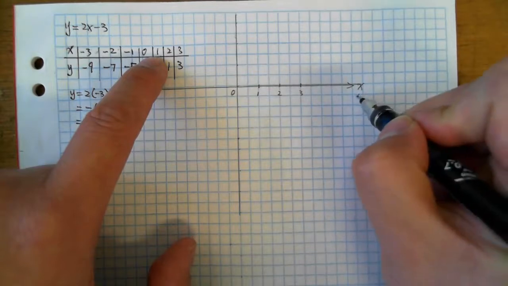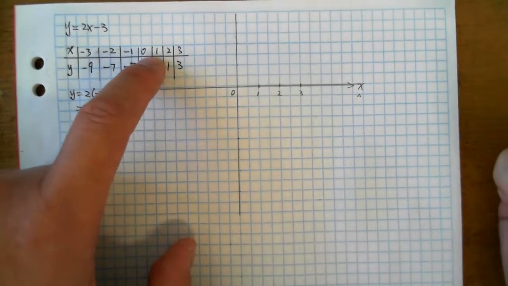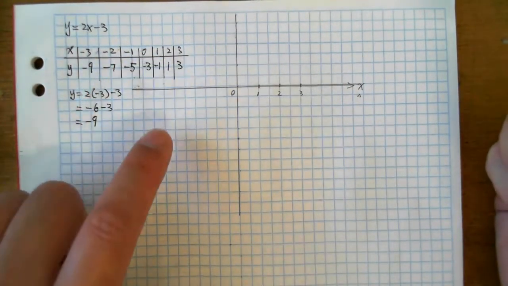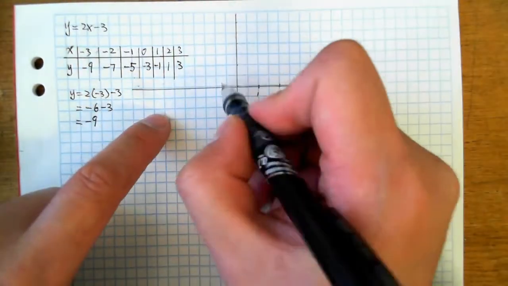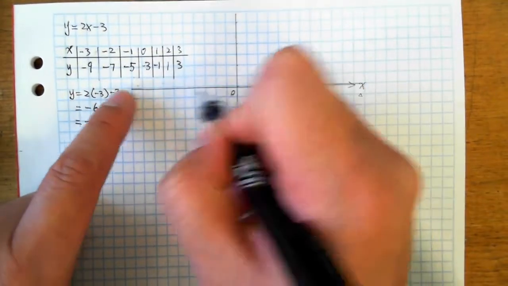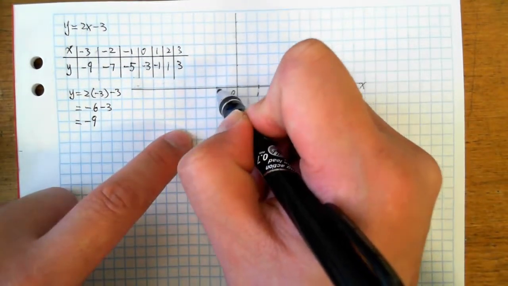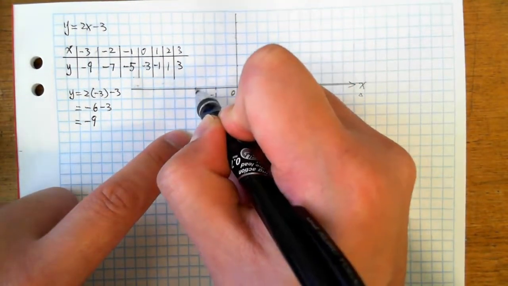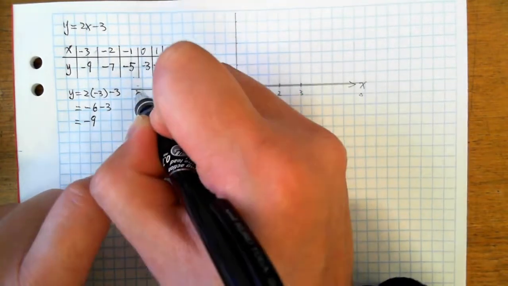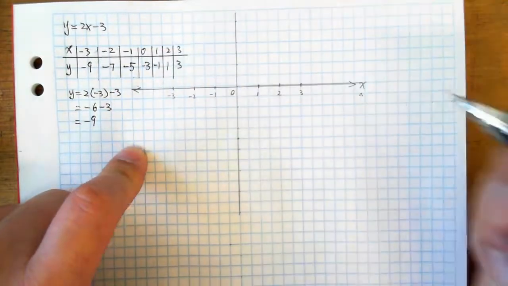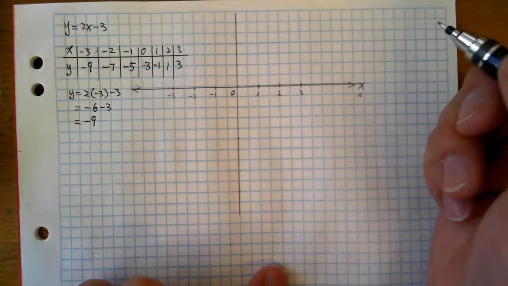That is very important, as it indicates this axis is x. Before we do y, don't forget this negative side. So we have -1, -2, and then -3. And also the arrow here. So we have finished the x-axis.